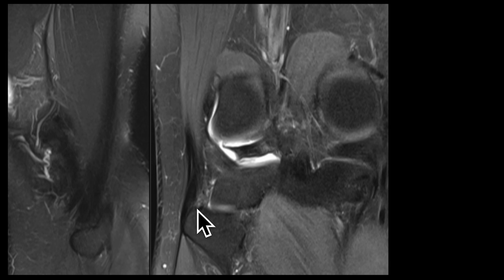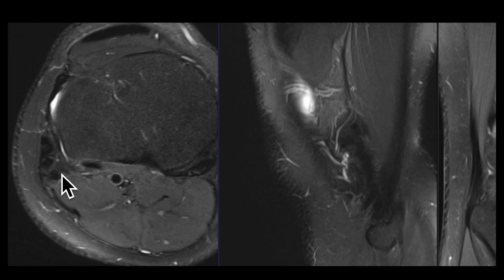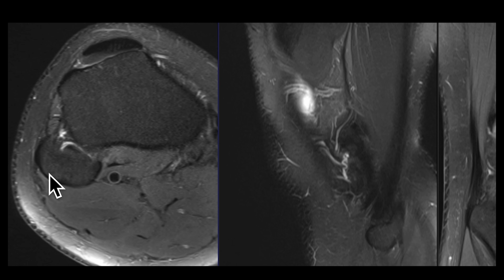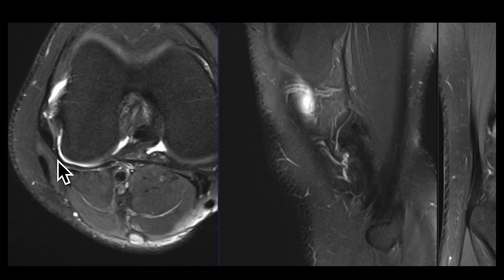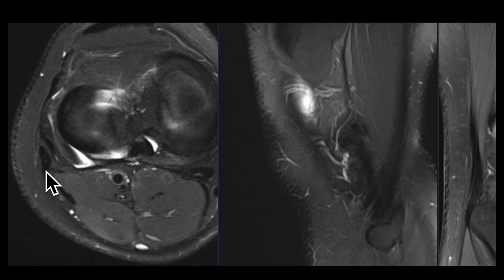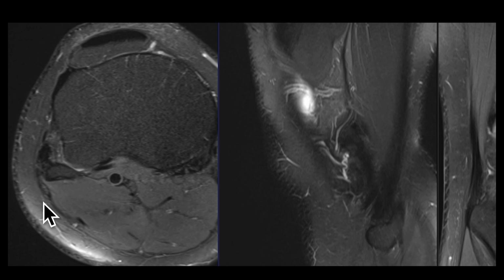You can sometimes see these areas of intermediate signal or interdigitating fat at the tendon. That is normal and should not be confused for a tear. Like the MCL, a tear will present with either periligamentous edema if it's a low-grade injury, maybe thickening of the conjoint tendon structures or intersubstance fluid in a partial tear, or complete disruption of the structures.